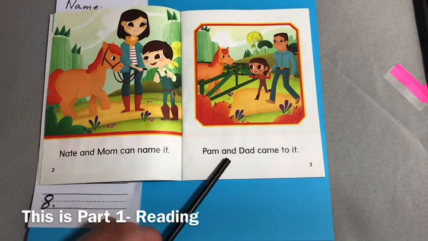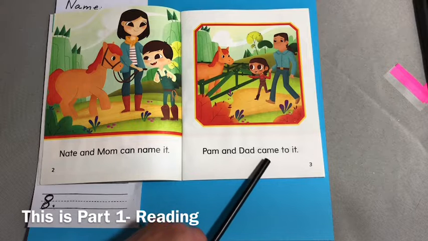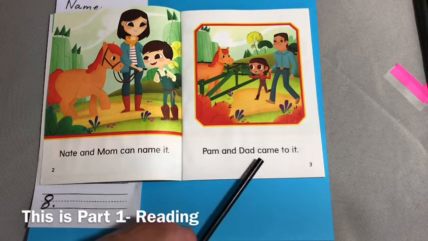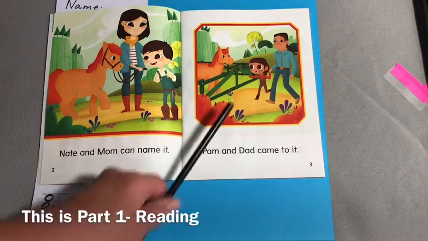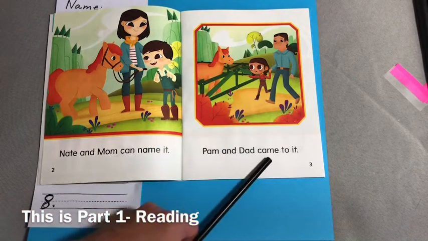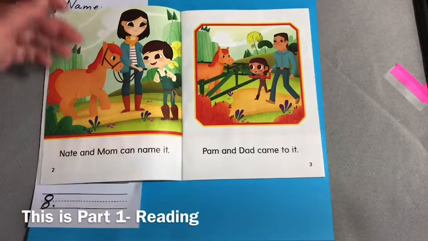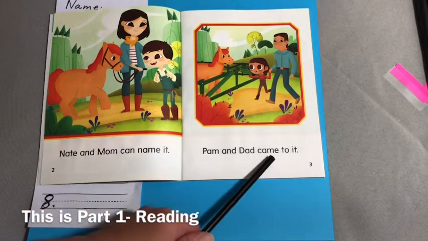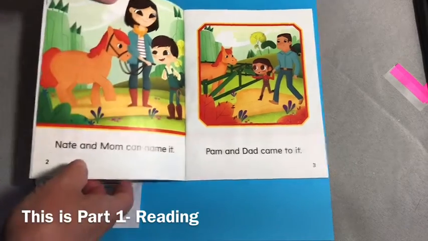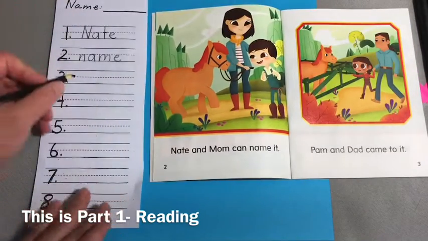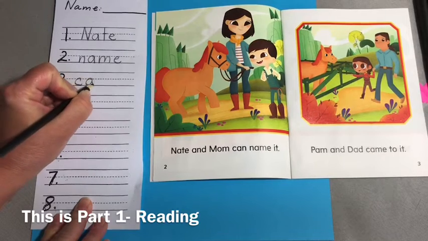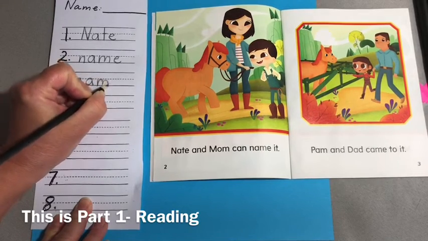Pam and Dad came to it. I heard the long A, came. This must be Pam and her dad, and they came to the little horse. And let's look at the letters, C-A-M-E. So let's go ahead and write that word, C-A-M-E.